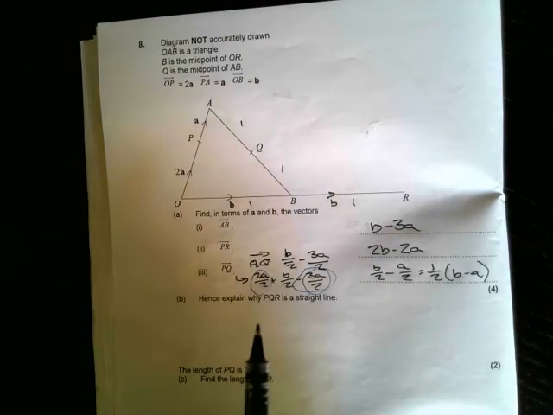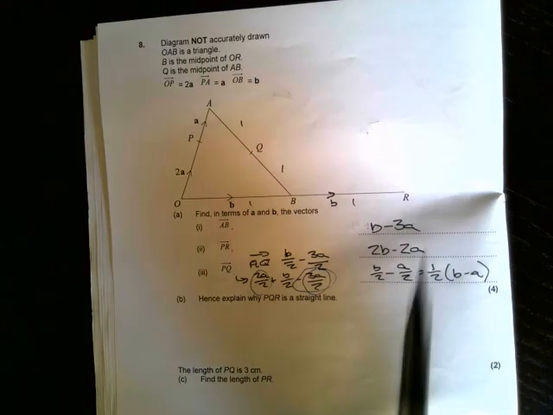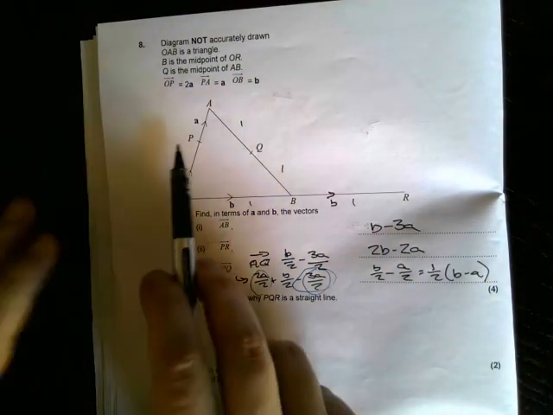Hence explain why PQR is a straight line. So we're then going to have to work out what PR is. Oh, we did that already.